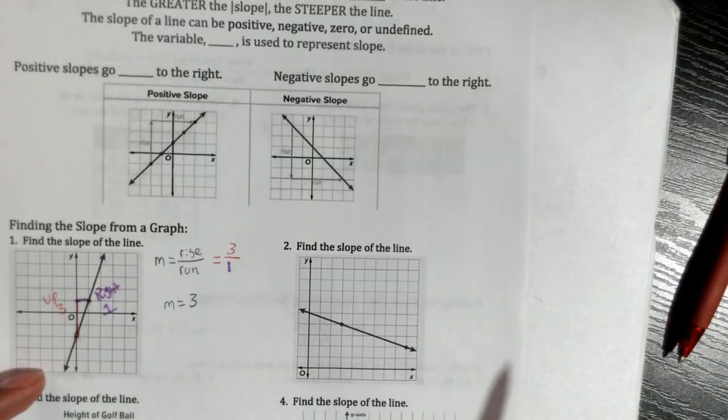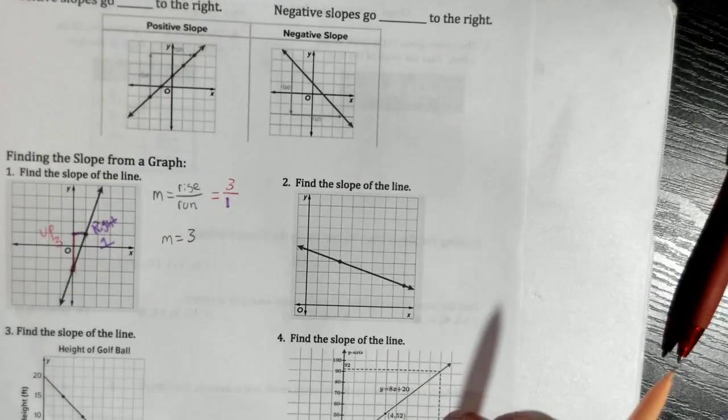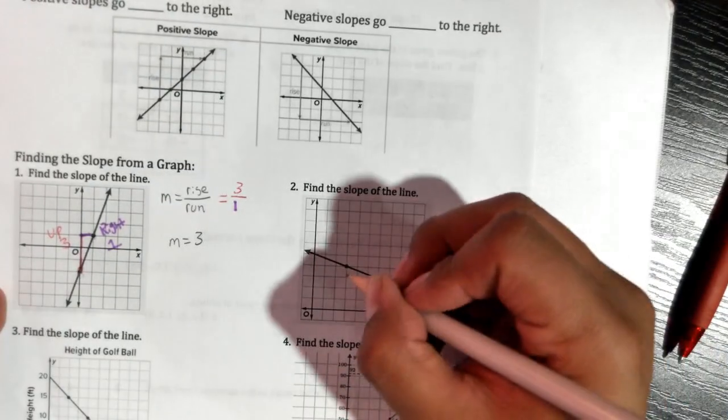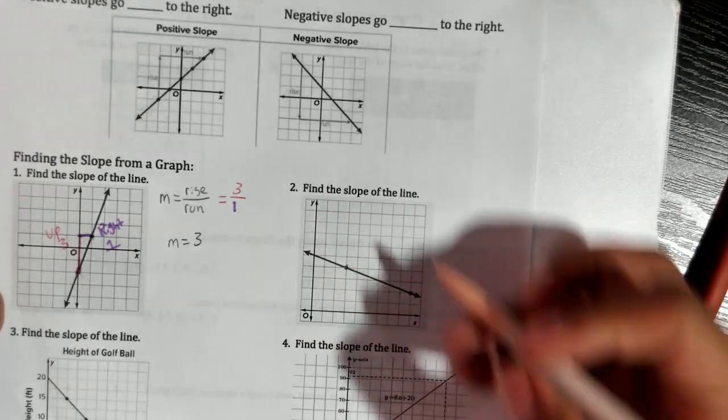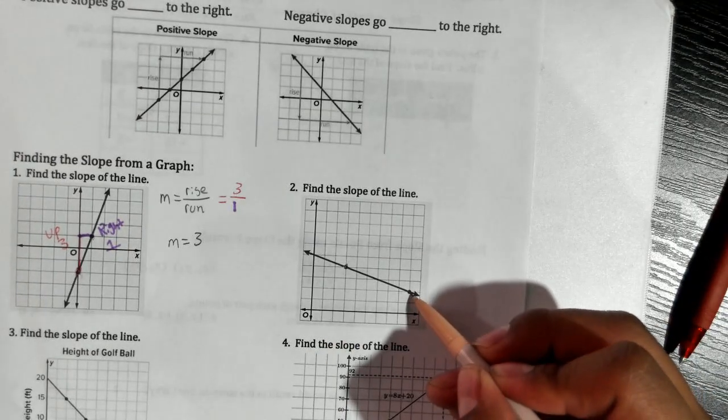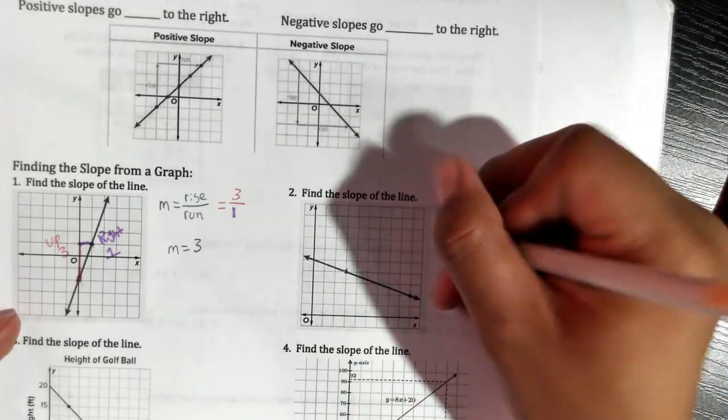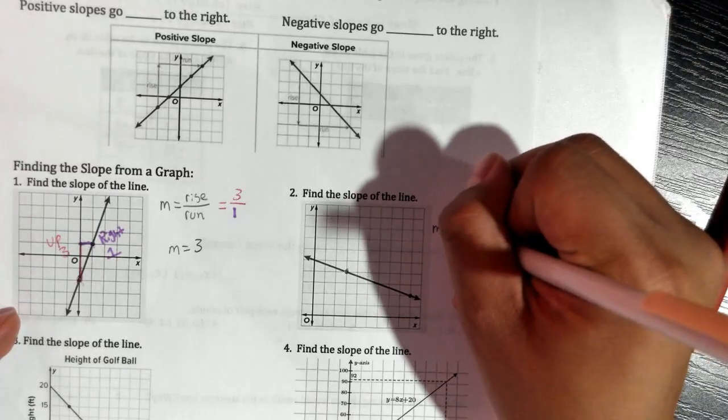Okay, so let's go down to number 2. That goes through, it's not too bad. Number 2 says find the slope of the line. We have our points here that we give to you, here and here. We need to calculate what our slope is. And again, the slope is the rise over the run.